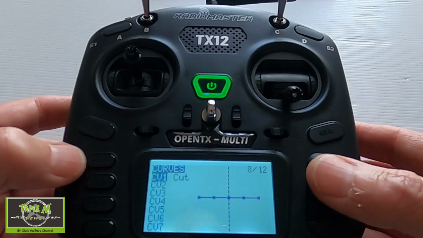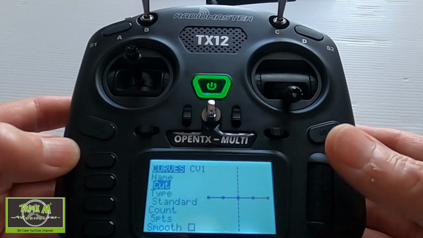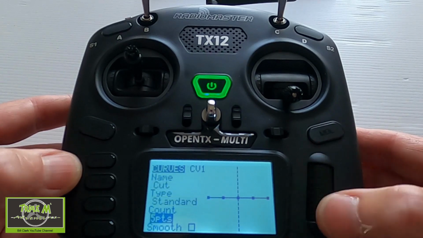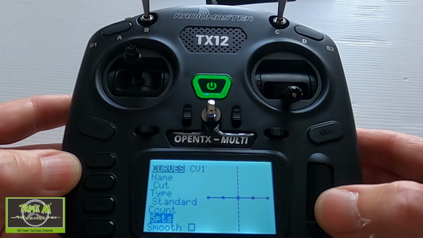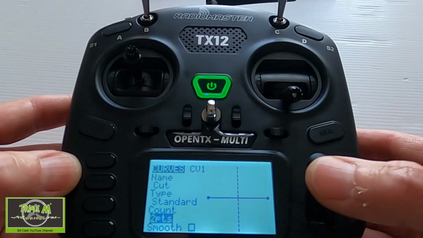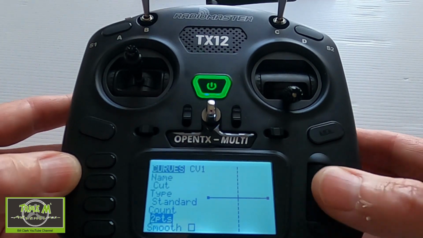There we go. Let's return. Oops, I've got to go back in again. I came out. Okay, now we're going to go down to the cap points, 5 points, and we're going to click, and we're just going to change that to 2. Then we're going to click it, enter again.